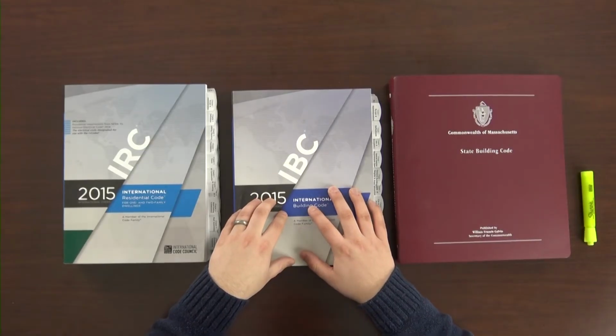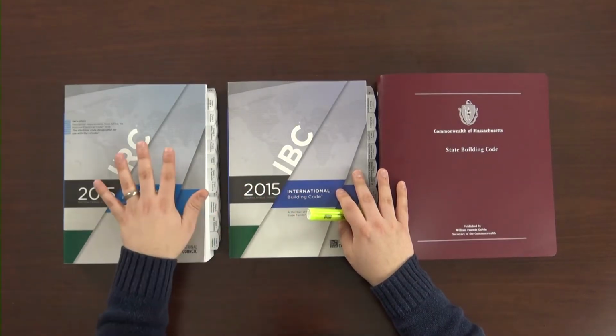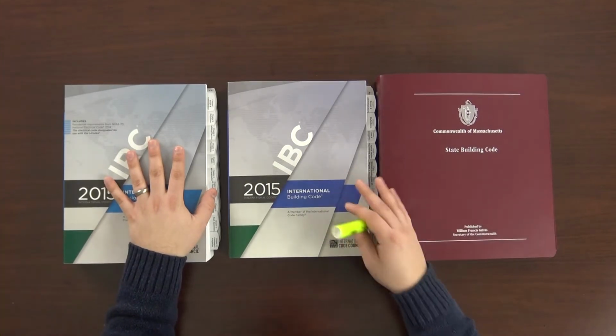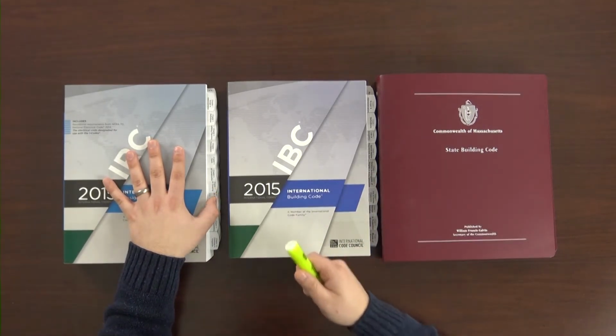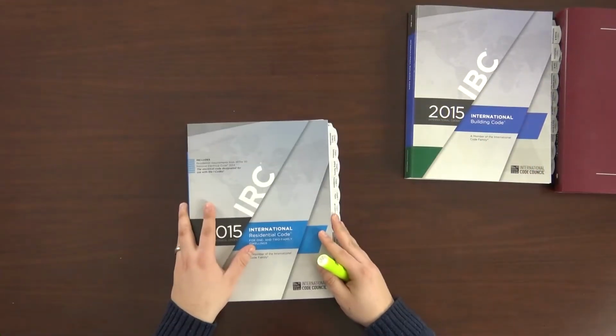Now, your unrestricted construction supervisor, that includes commercial building. So that's going to use the IBC, the International Building Code, and that is for your commercial building, but they can also do residential. So now let's go into the IRC and go through a little bit of information from this book. Let's break it down and make it a little bit easier to understand. I'm going to move these two books aside and pull the IRC out here.